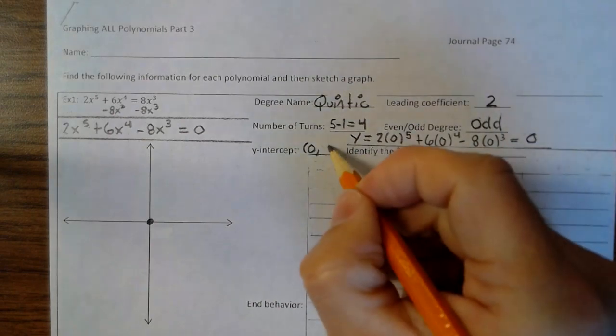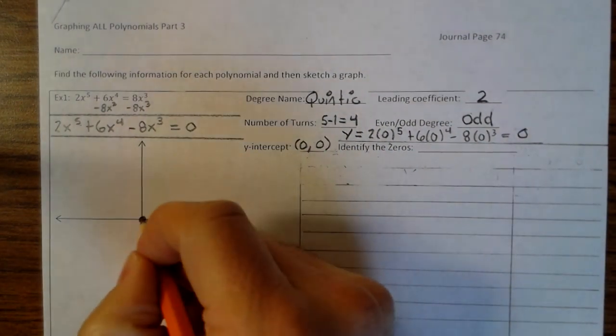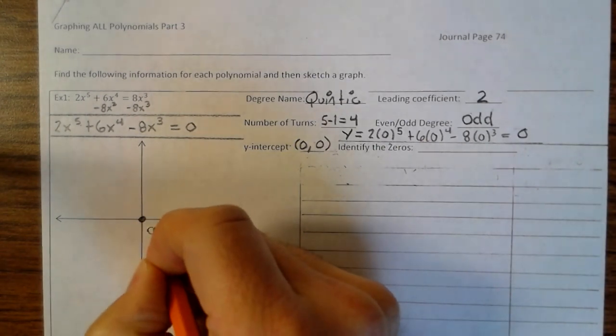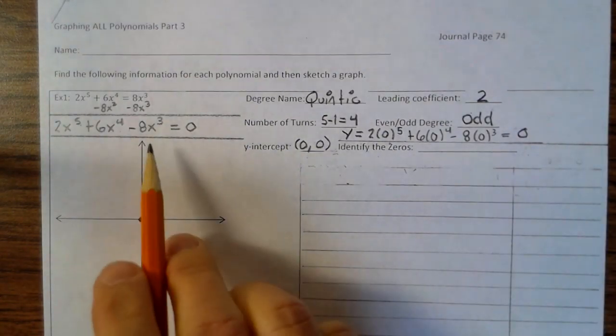So your y-intercept is (0, 0). Okay, so we have a point at 0. That's our y-intercept.